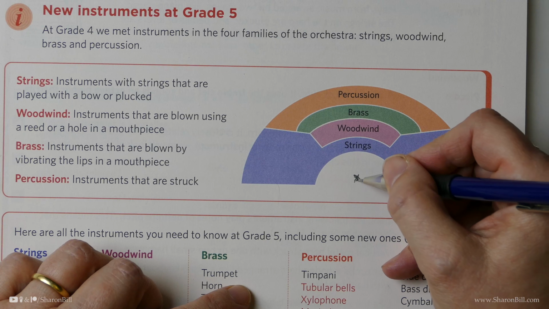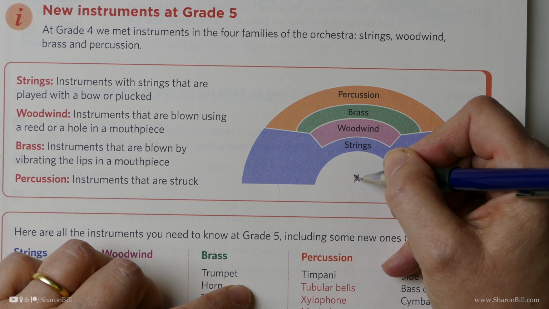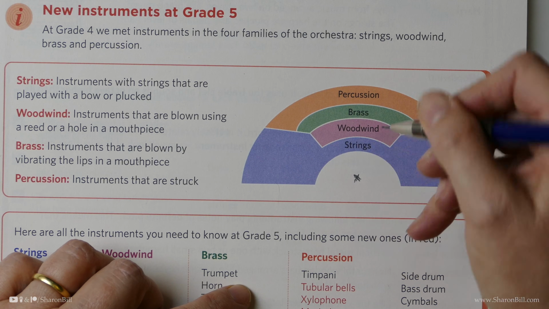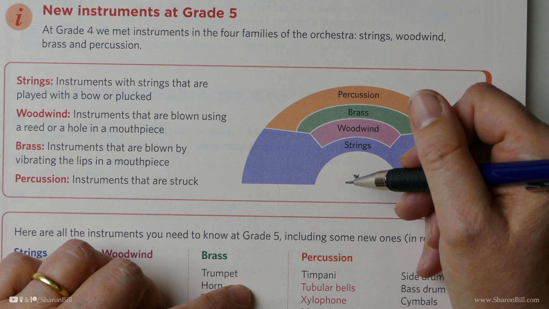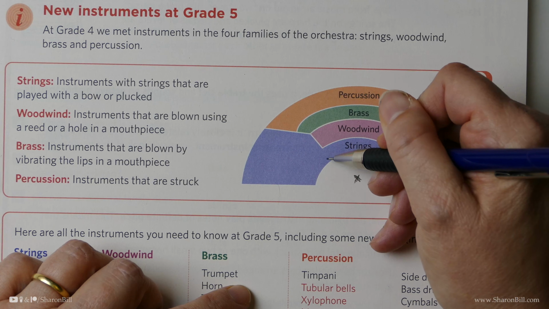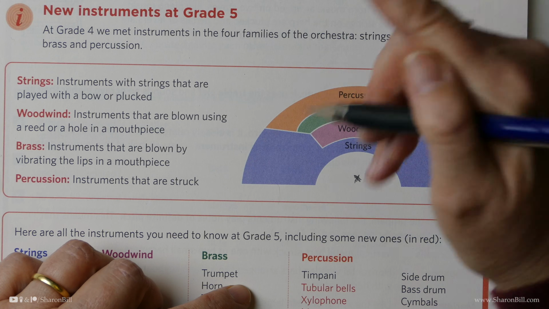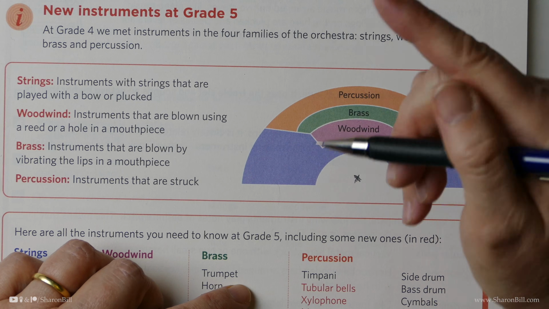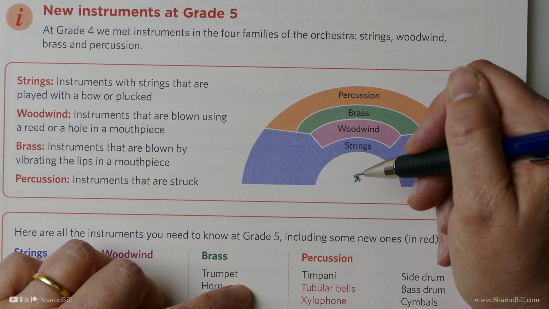A conductor will always beat time, and depending upon how many beats are in a bar, the conductor will conduct in a certain way. The first beat of every bar is always the downbeat of the baton, because the first beat in every piece of music is naturally more accented.